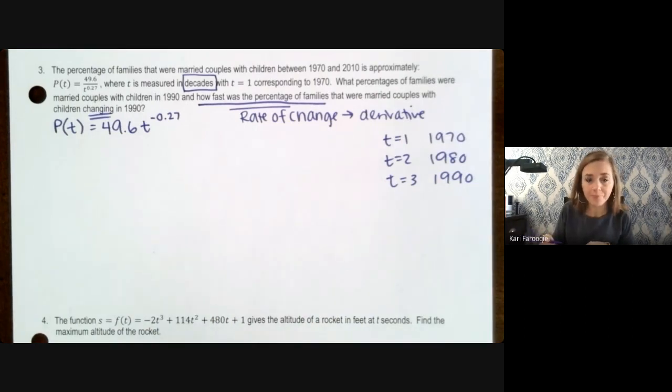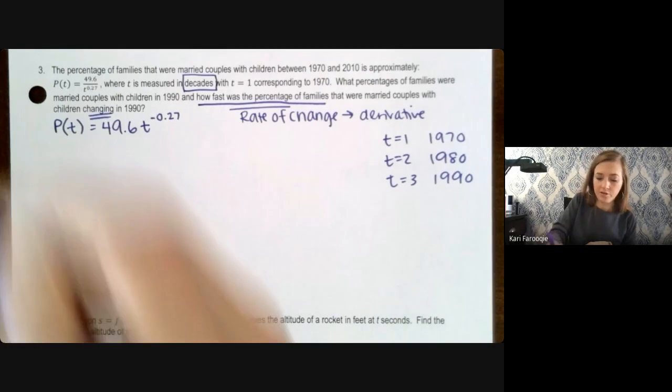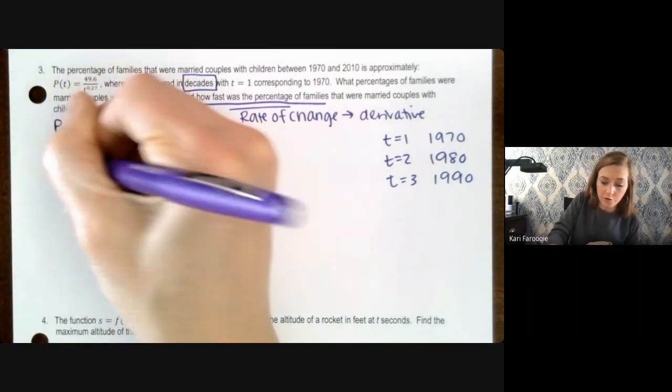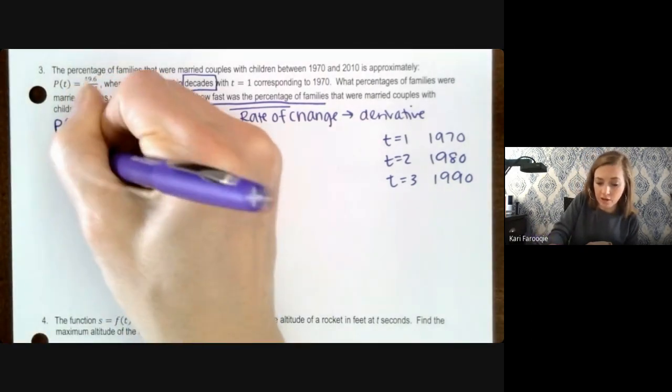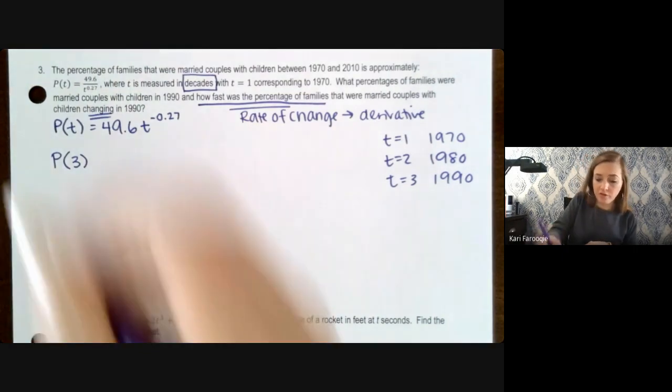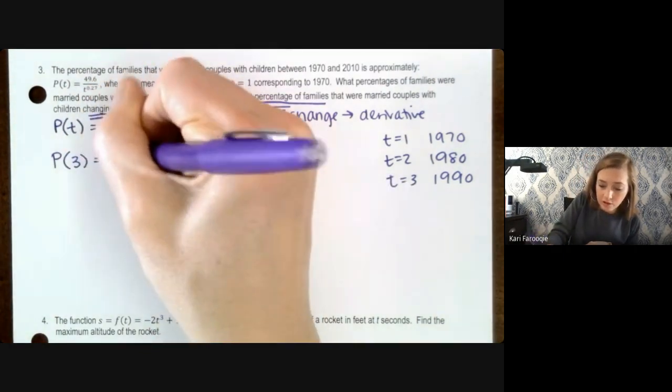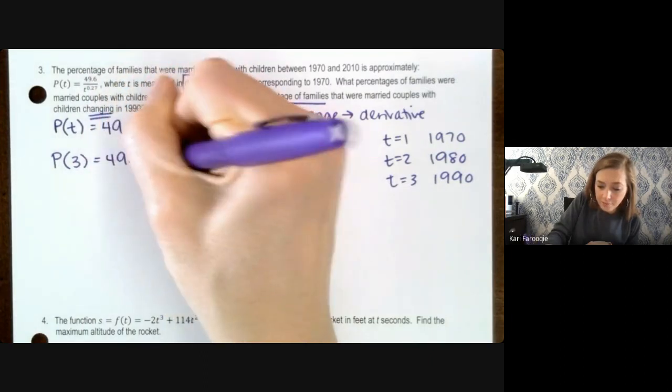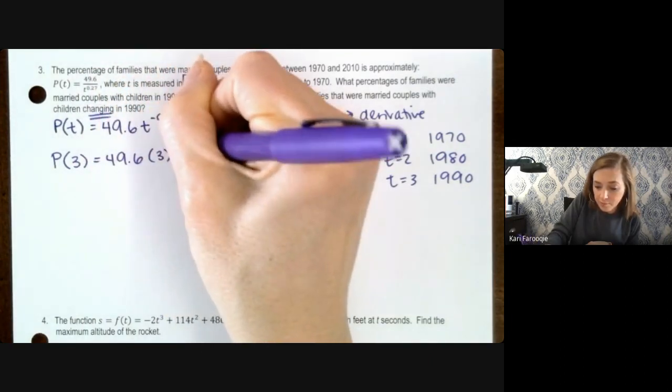All right, so now that we figured out what T represents in 1990, we can start to answer that first question. What percentage of families were married with children in 1990? That means I'm looking for the percentage when T equals 3. And for that, I'm just going to be evaluating this function at 3.